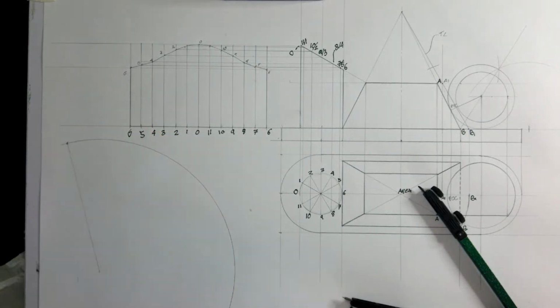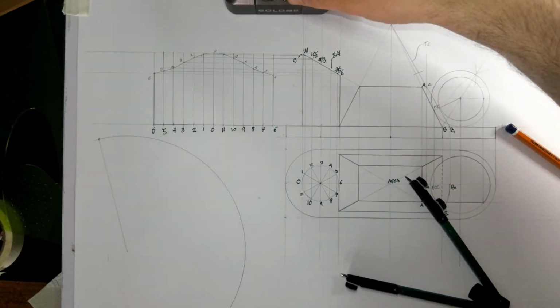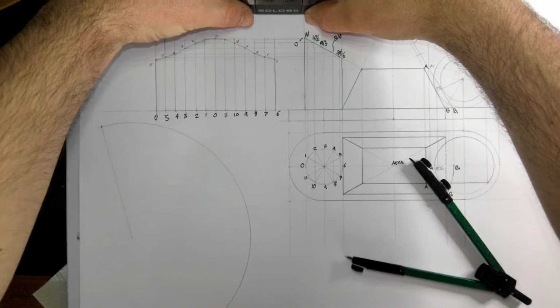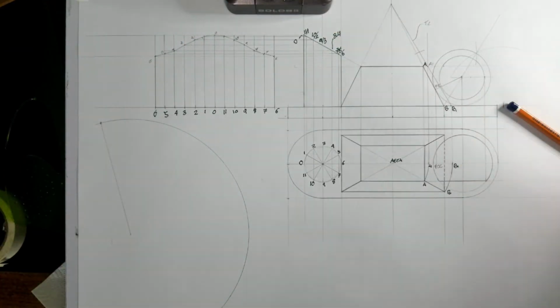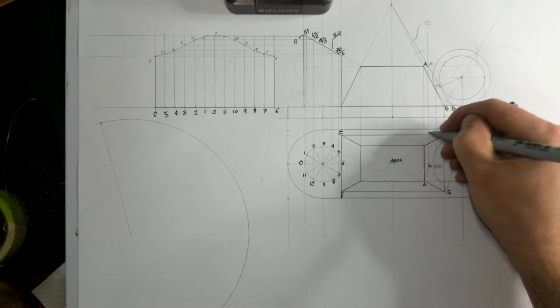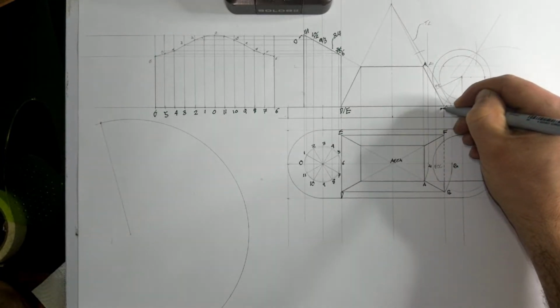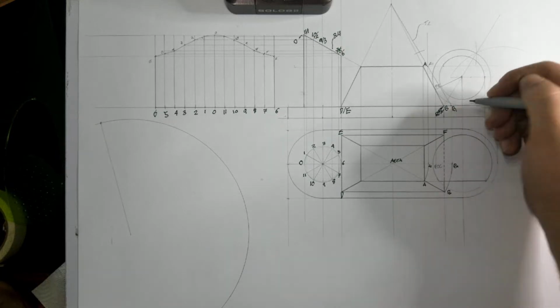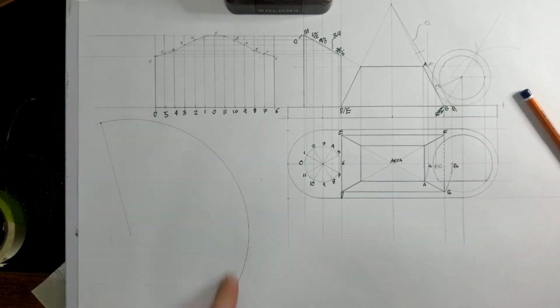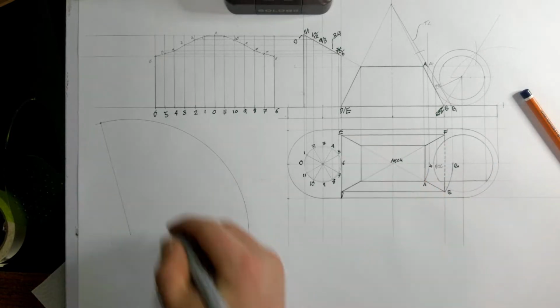Now every line on the development is a true length, so I'm going to zoom here. D, E, F, D slash E, B slash F. It's going to be developed out here. So every line on the development has to be a true length. Now I want to start from the shortest edge if possible, but all four of these edges will be the same. So I'll just start at E here. So I can pick E there.